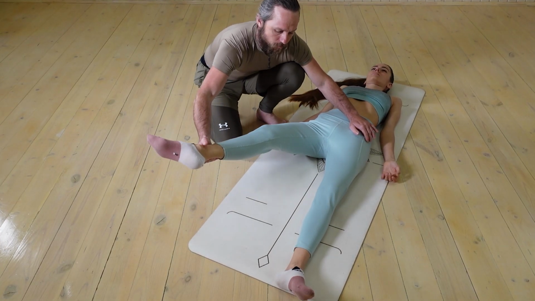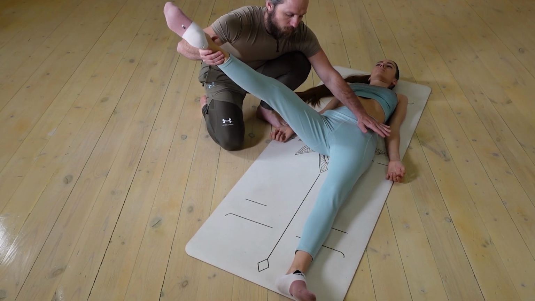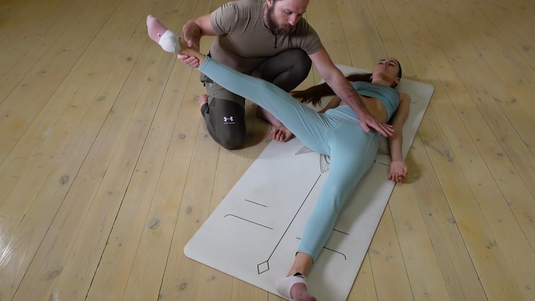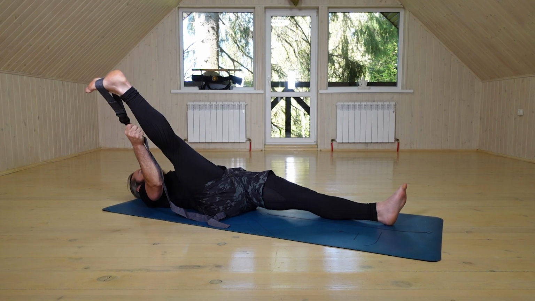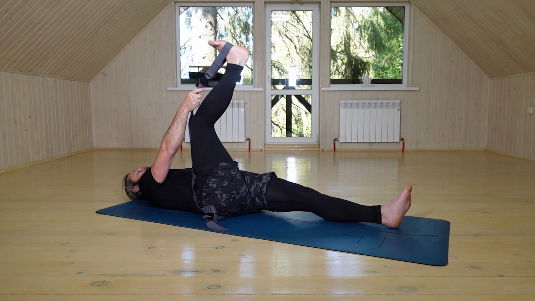When performing this exercise, you can also use assistance. Maintain deep breathing, and with every fourth smooth exhale, try to move your leg even further. Hold the final position for 1 to 3 minutes. Then slowly return your leg to the starting position and repeat the exercise on the other side.